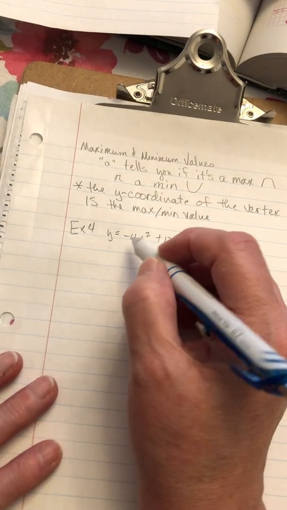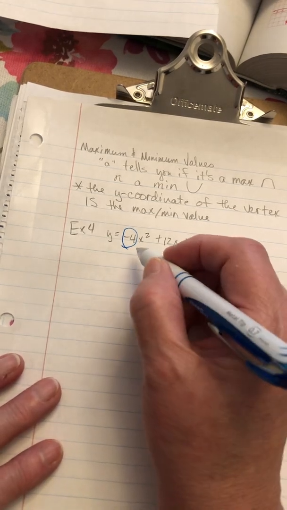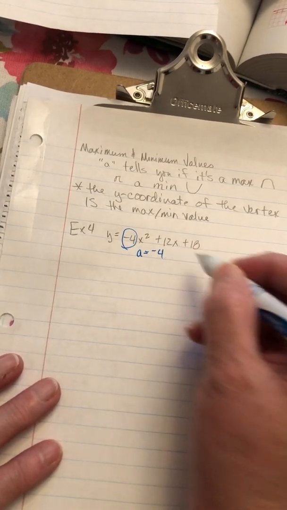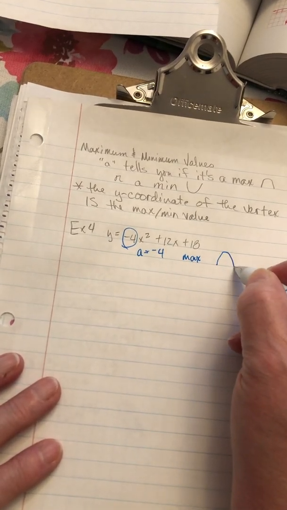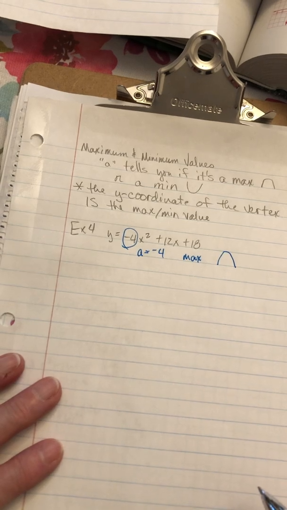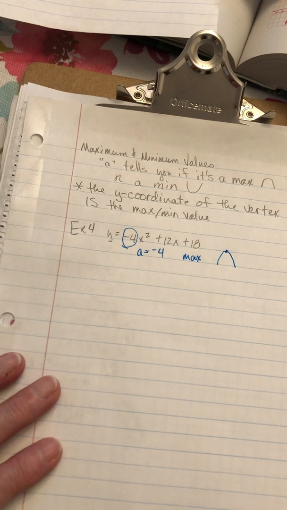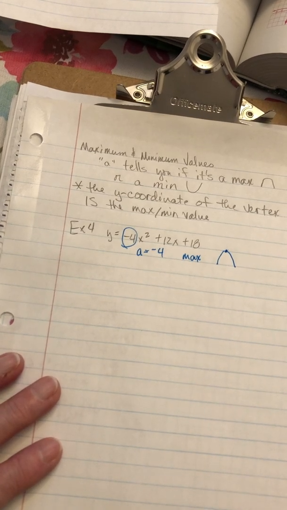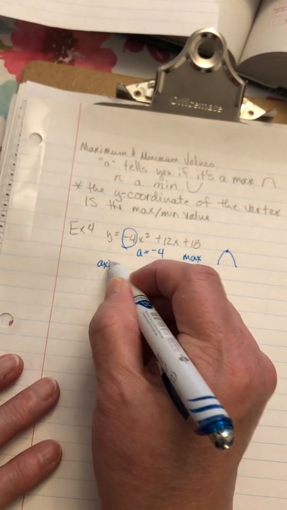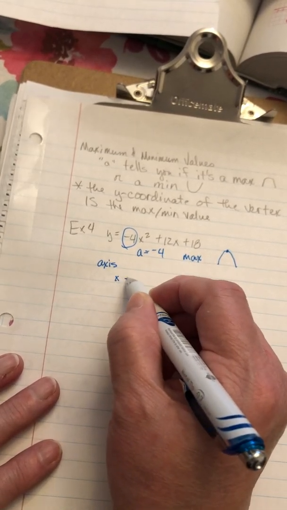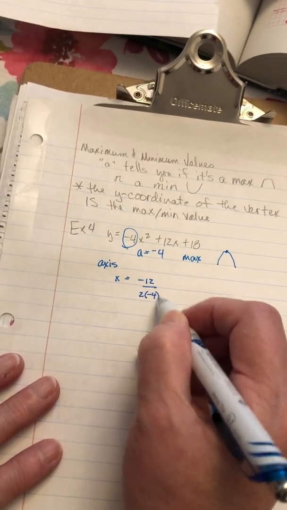This is example 4. And see, I've got a. A is negative 4. That tells me it's a maximum because I know my graph is going to open like this. So I am going to have a maximum value. The maximum value is the y-coordinate of my vertex. So I've got to find my axis of symmetry. So x equals negative 12 over 2 times negative 4.